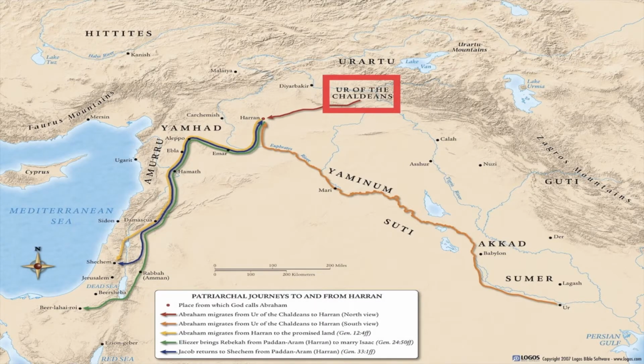So, of course, when it comes to Ur, Abraham migrates from Ur of the Chaldeans to Haran, the northern view. And Abraham migrates from Haran to the promised land. And as you can see, it's a much closer migration for him to go from the Ur in the Levant rather than going all the way from the Ur in Iraq. It's a lot closer.